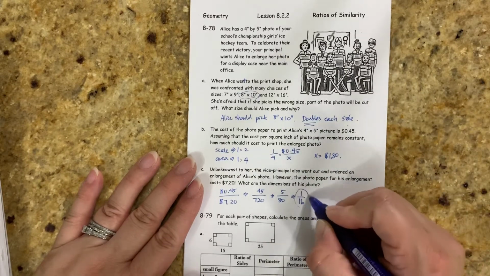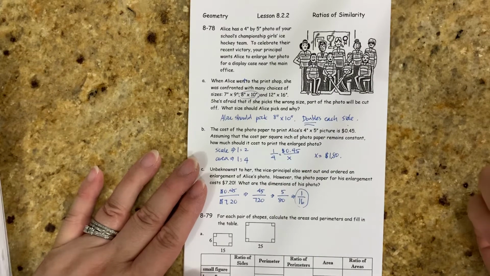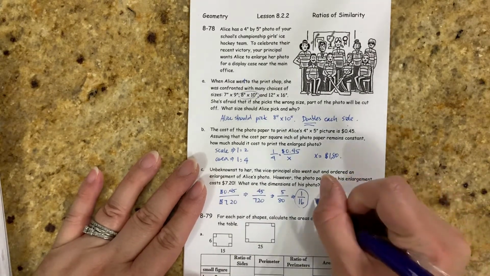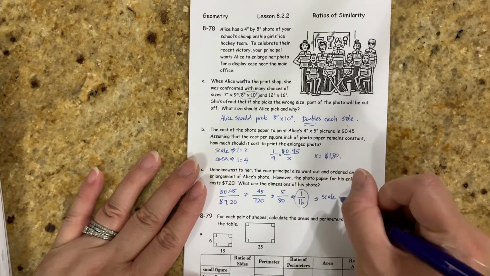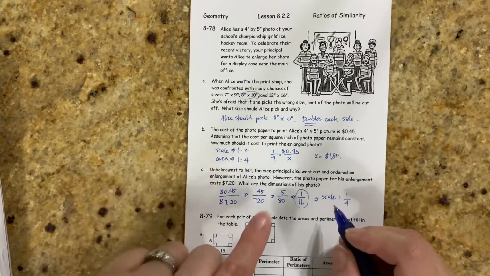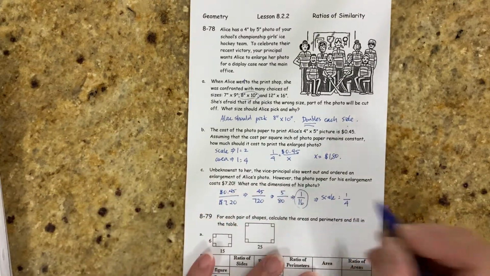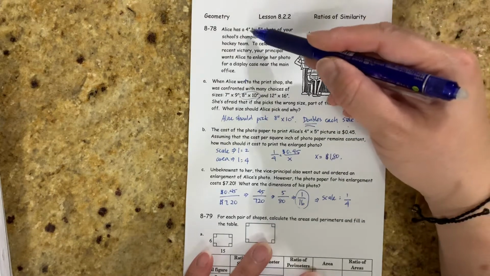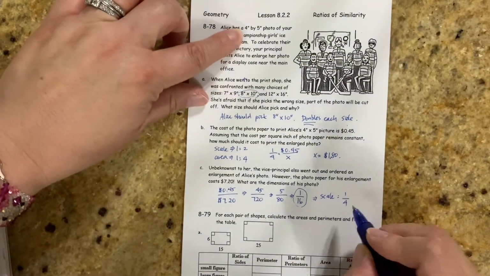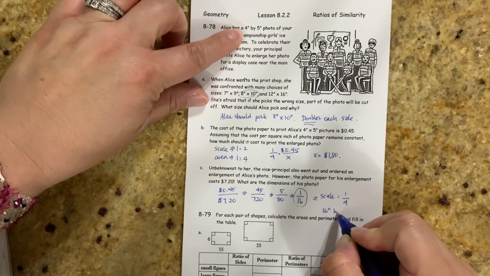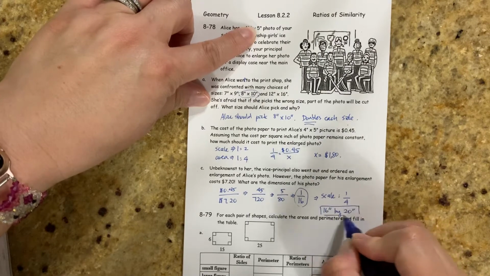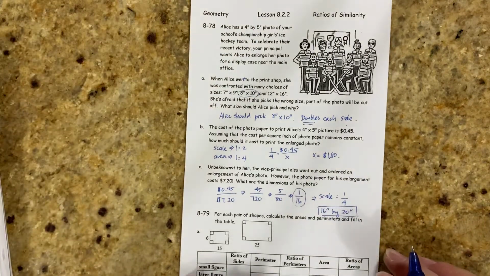So this is an area scale that shows us the comparison of the principal's photo versus the original, which means the scale factor is going to be 1 to, root this, 1 to 4. So what are the dimensions of the photo? His photo is going to be 4 times bigger than ours. So if we multiply each side by 4, his photo is going to be 4 times 4. That's going to be 16 inches by 5 times 4, 20 inches. And that is his dimension. Okay?